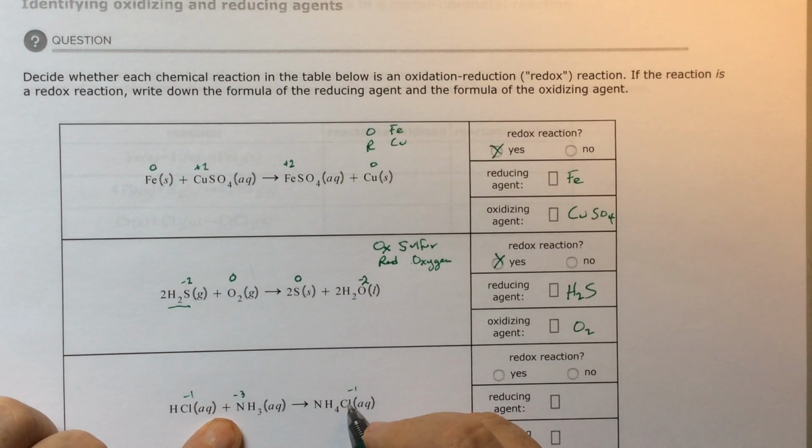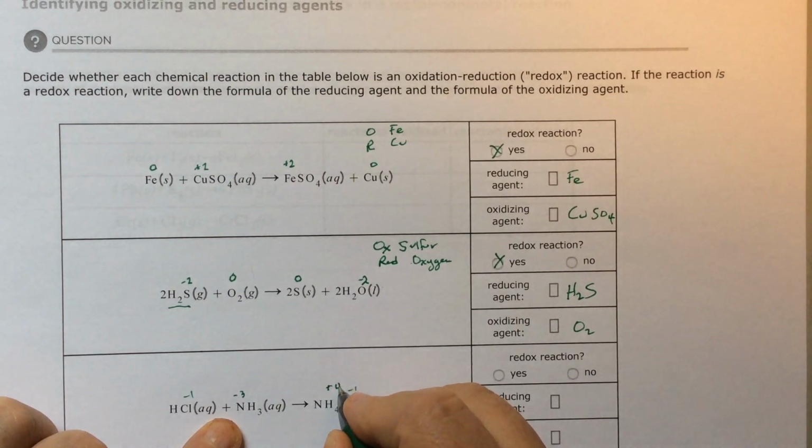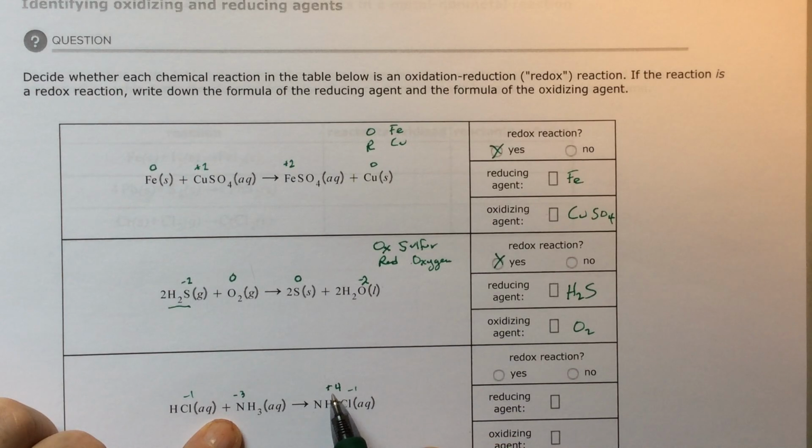I know that this is negative 1. 4 H's is positive 4. So 4 minus 1 is positive 3, so this is negative 3. Nothing happened. Nothing went up, nothing went down. Everything is the same, so it's not a redox reaction, so there's no reducing agent, no oxidizing agent.